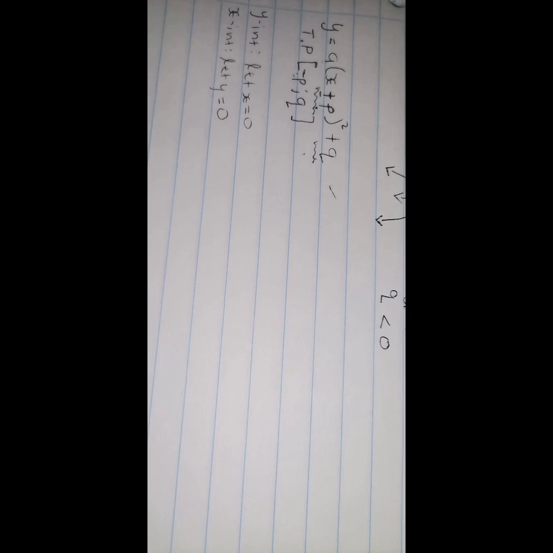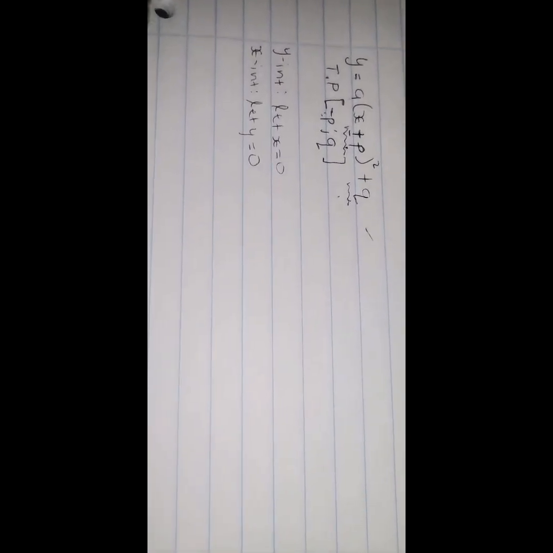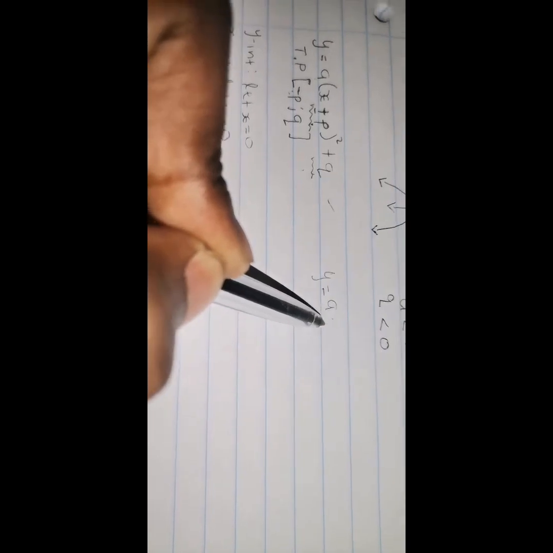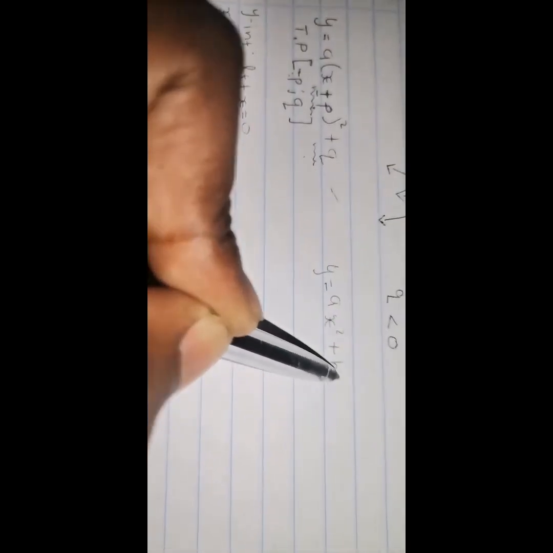Remember, when you want the y-intercept, you let x be 0. When you want the x-intercept, you let y be 0, then you're going to find your answers. Now there's another form of quadratic function: y equals ax squared plus bx plus c.